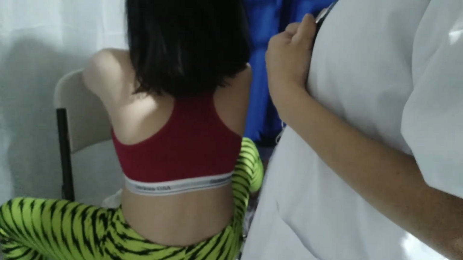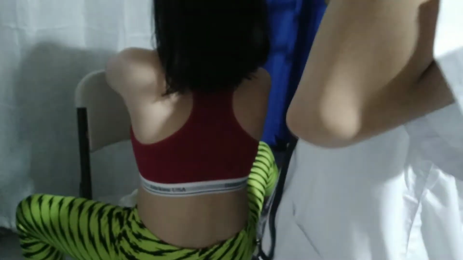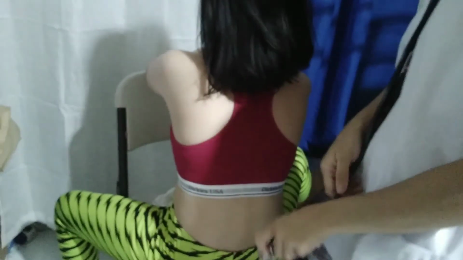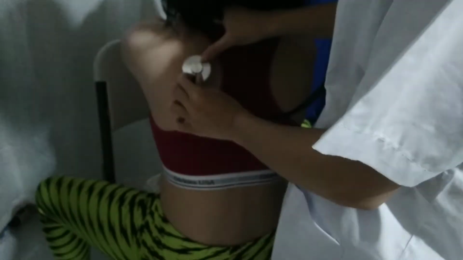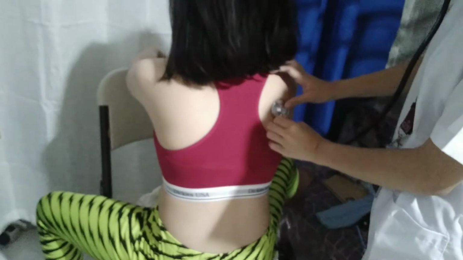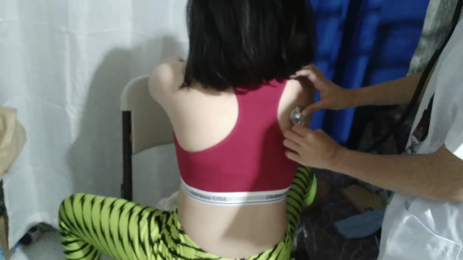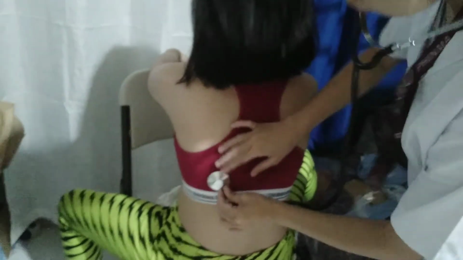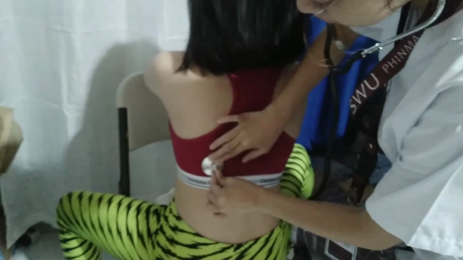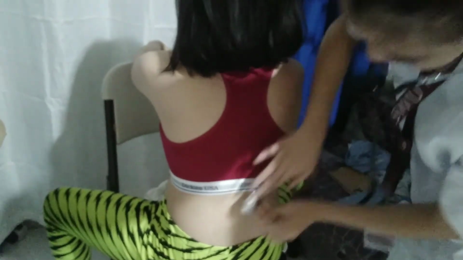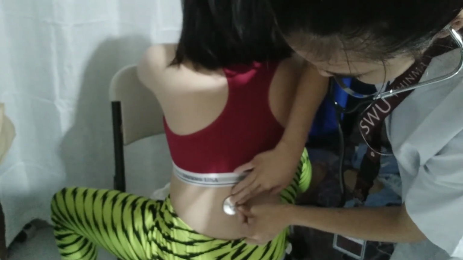Okay, so the last step is I'm going to auscultate. So, with this stethoscope, I'm going to auscultate now. So, ma'am, can you please inhale and then exhale slowly through the mouth? Again, ma'am. Exhale. Again. Exhale. Okay, so for the findings, it is all normal.